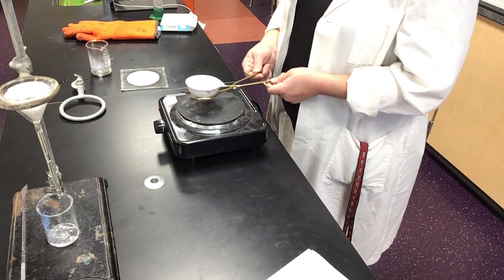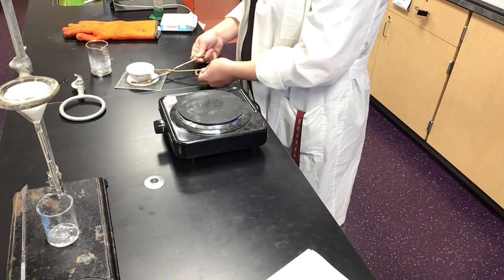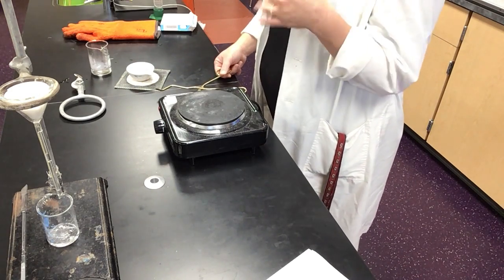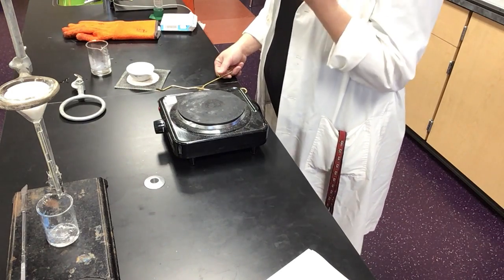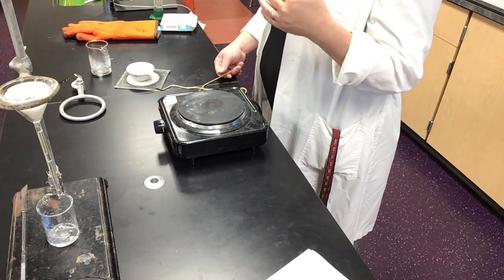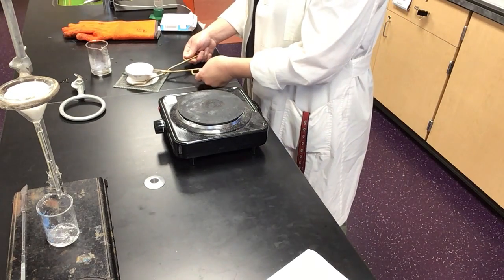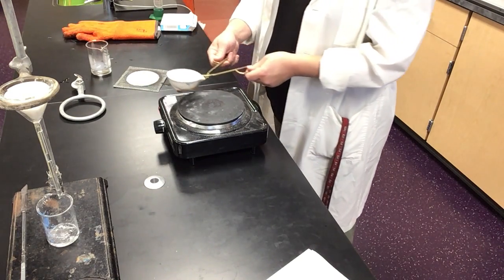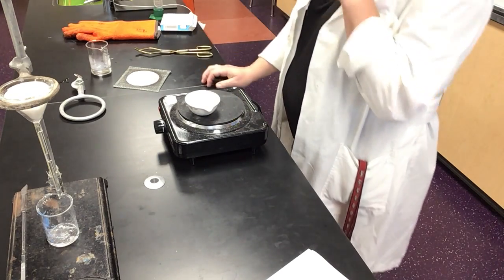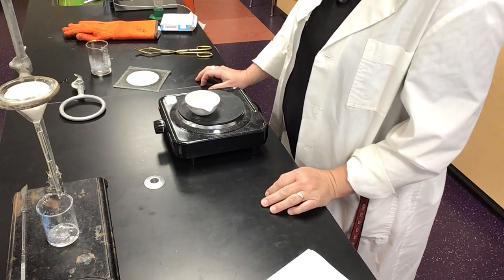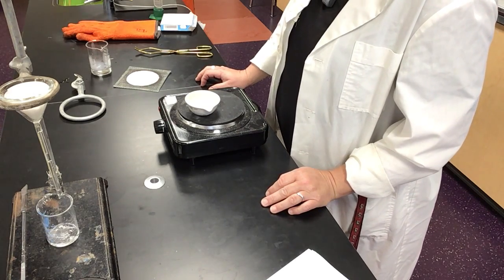At this point, I would actually have to remove this from the heat for a little while to allow the temperature of the whole mixture, the evaporating dish, the water, the salt, the filtrate, to come down to a point where I could put it back on and it would stand a reasonable chance of not continuing to eject material. Nope, still doing it.